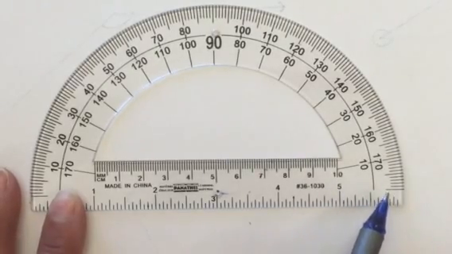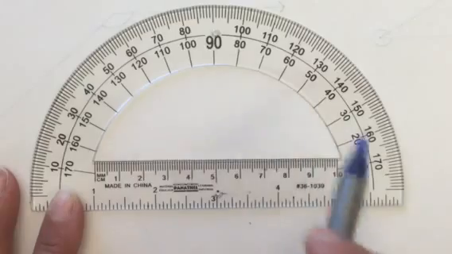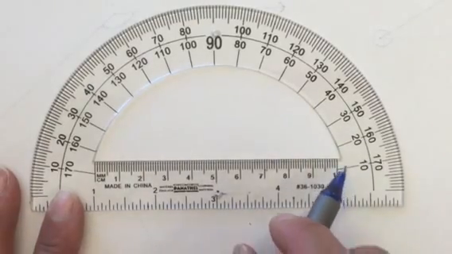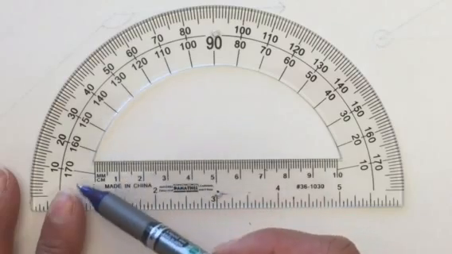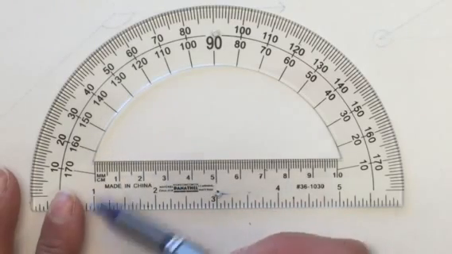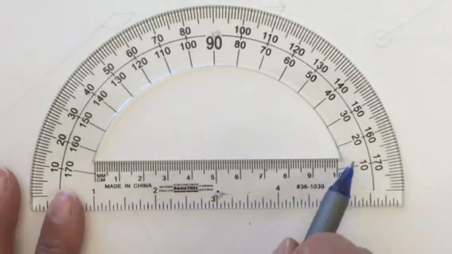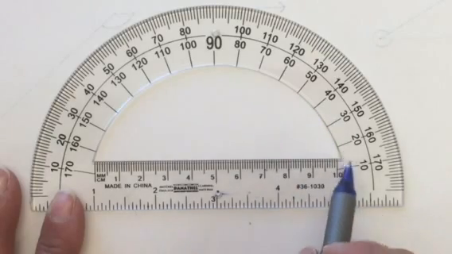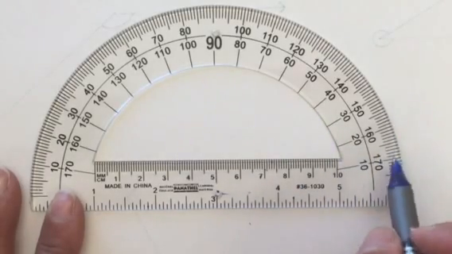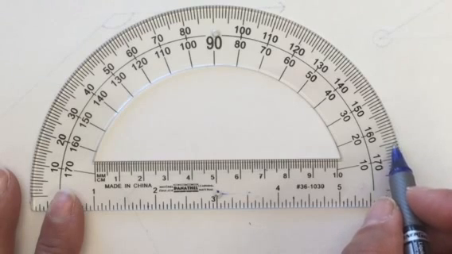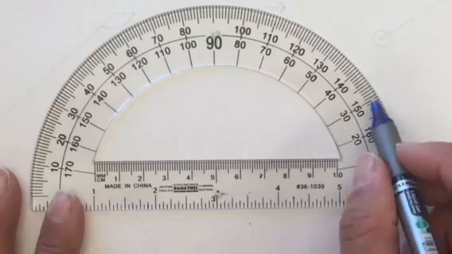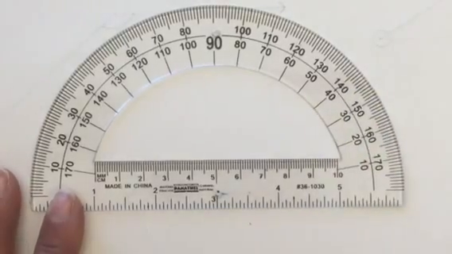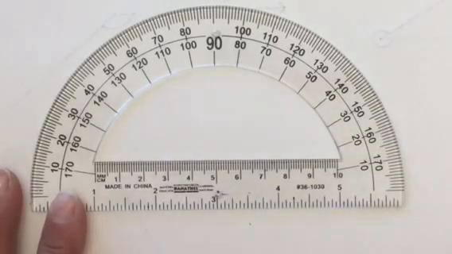Now, if the angle opens from right to left, then you would follow along the inside as it goes up and all the way around to 180 degrees. They go in intervals of 10, and inside each one, if you wanted to go more precise, you can look and see how they're individually identified by fives. So each long intersection in the middle is counted by 5.